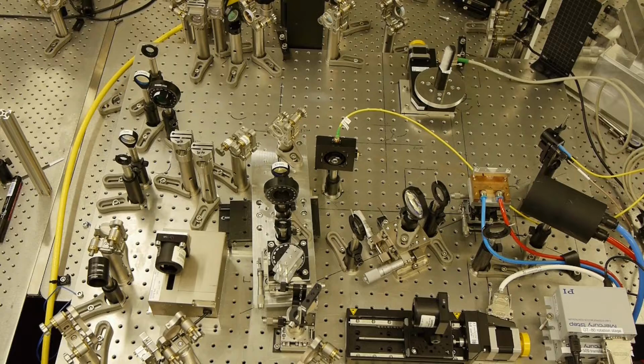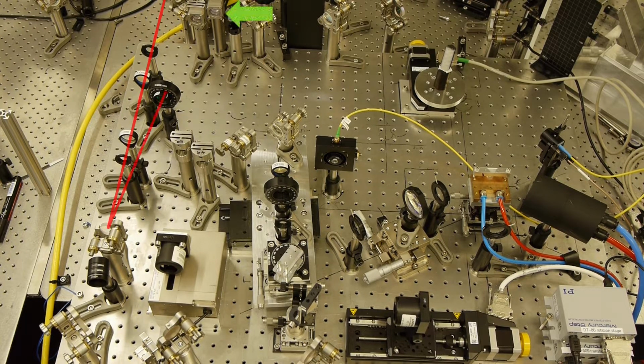Our 100-watt class laser gets split into two parts. 99% of the power is used to directly drive THz generation. Folding mirrors extend the path lengths so that a later time overlap between pump and probe pulse can be found.